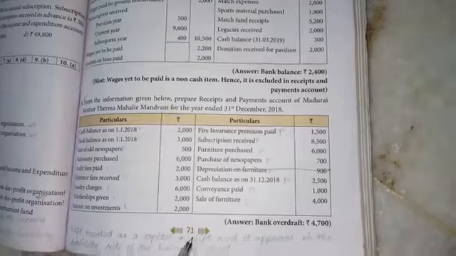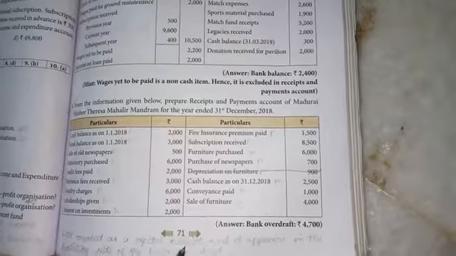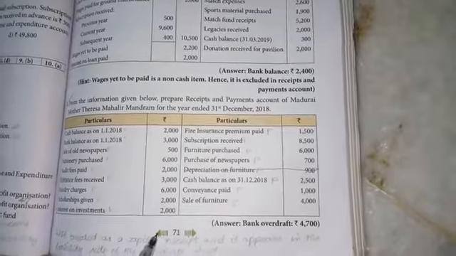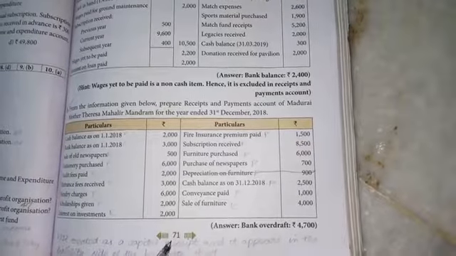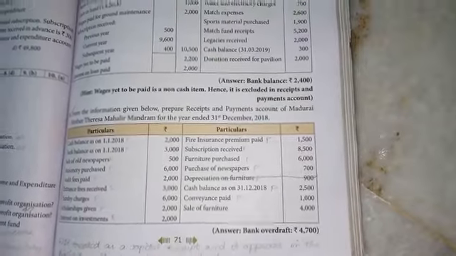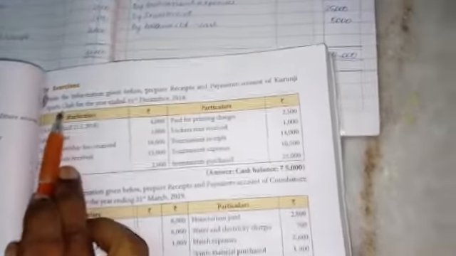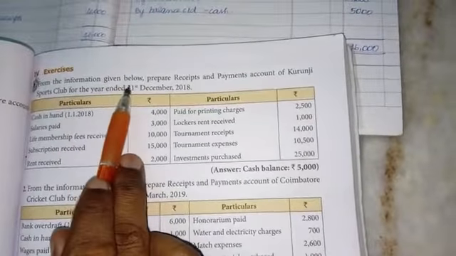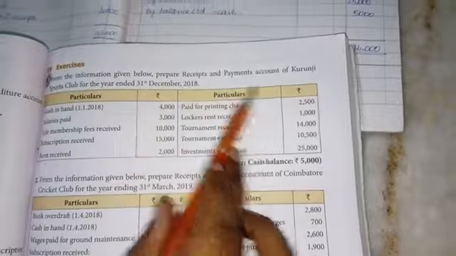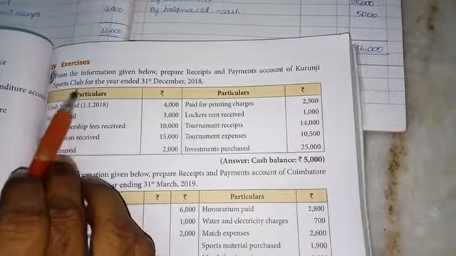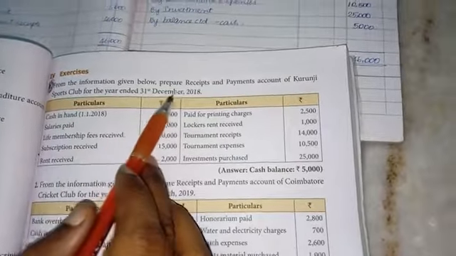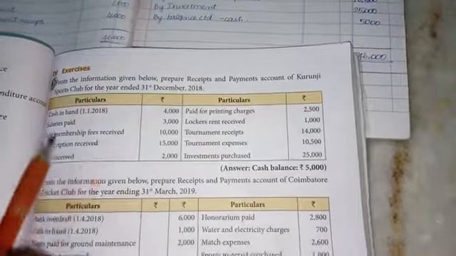Good morning, students. Today we are going to discuss receipts and payments account in page number 71. Exercise number 1. From the following information given below, prepare receipts and payments account of Kurunji Sports Club for the year ended 31st December 2018.